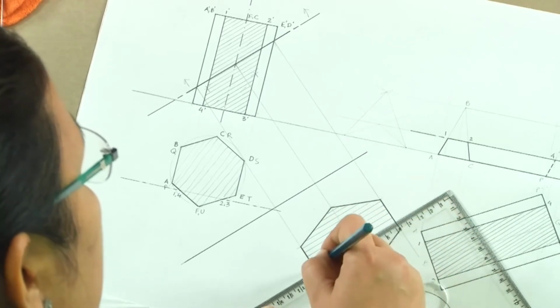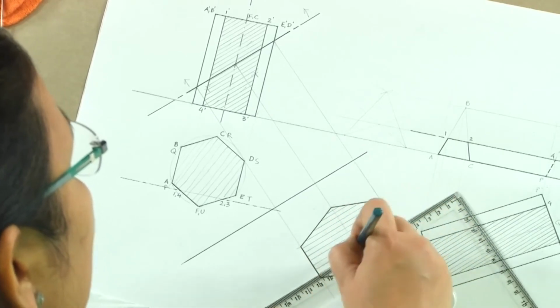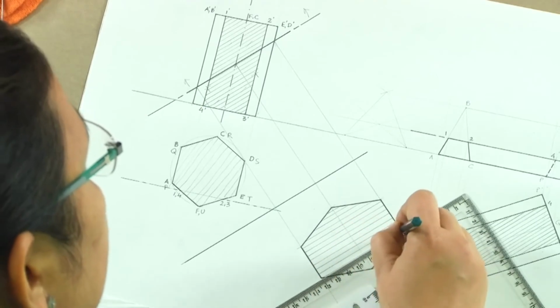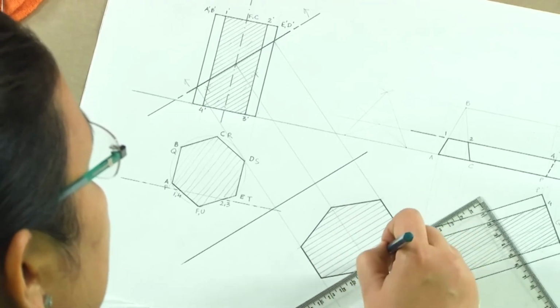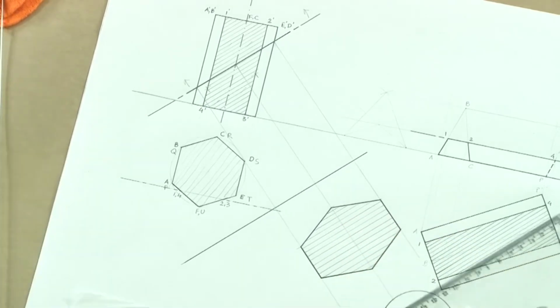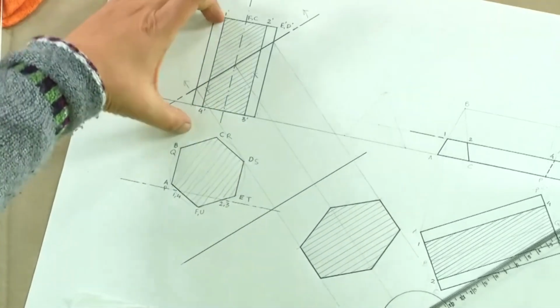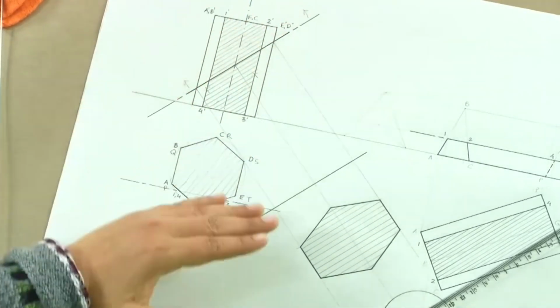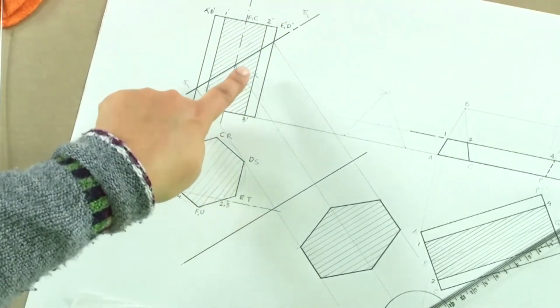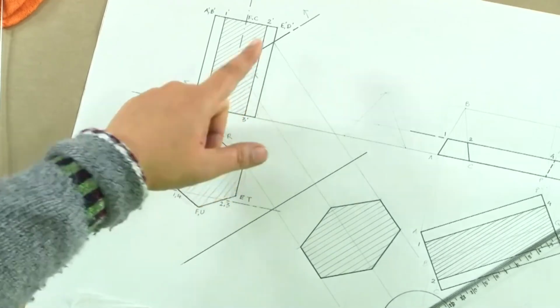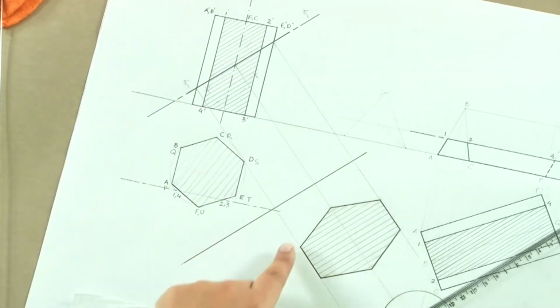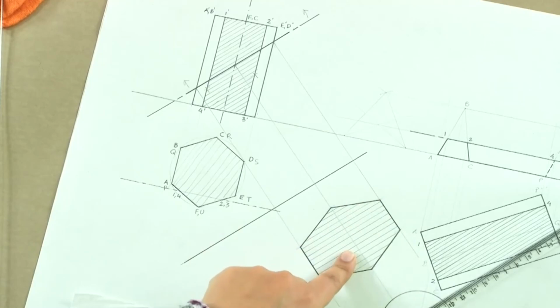It is automatically coming, and that is what we see when we cut the prism by a plane which is inclined to HP, cutting the axis and not parallel to it. We see a shape of the section like this.